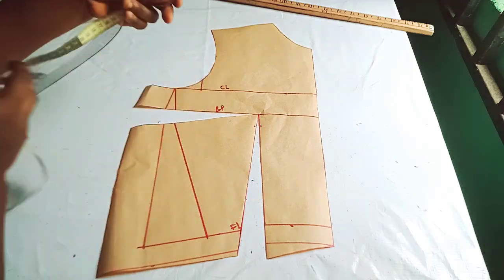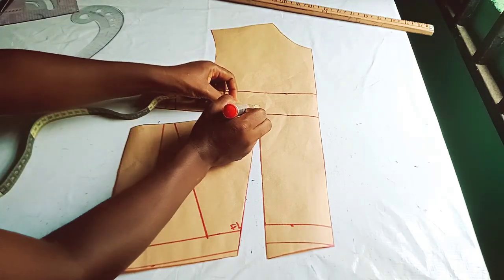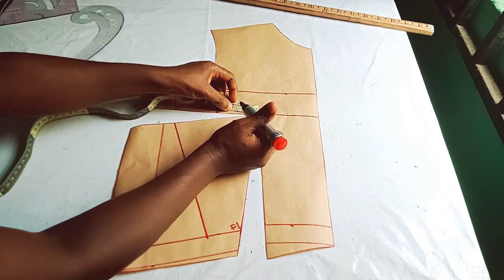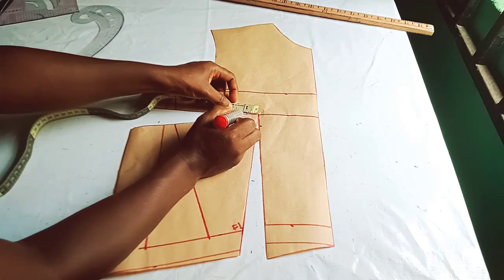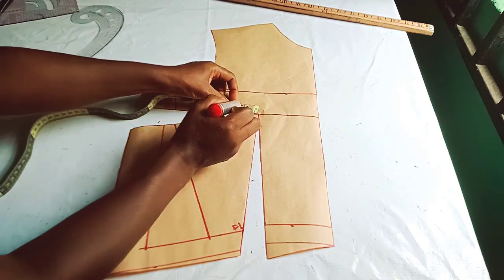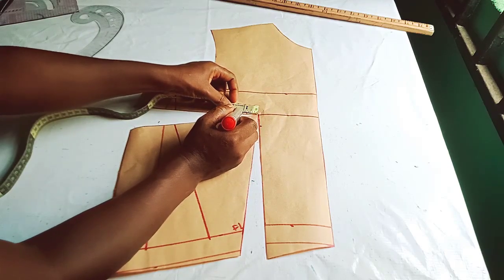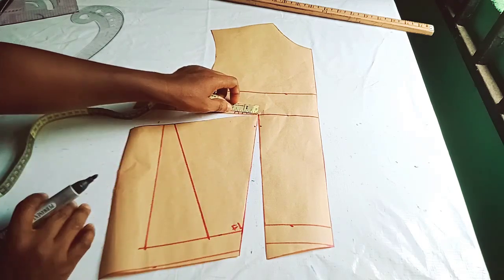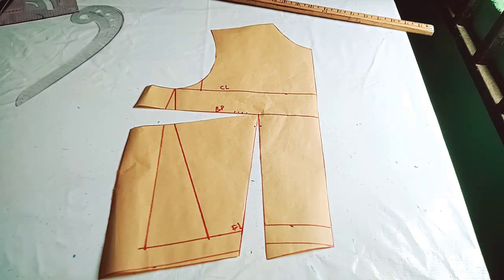Then at the side, you make sure you take in by 3/4 inch or 1 inch for small sizes. For large sizes, you can take 1 1/4 inches or 1.5 inches. So that's all for our two darts front bodice.